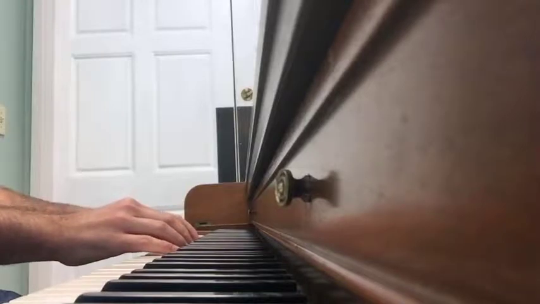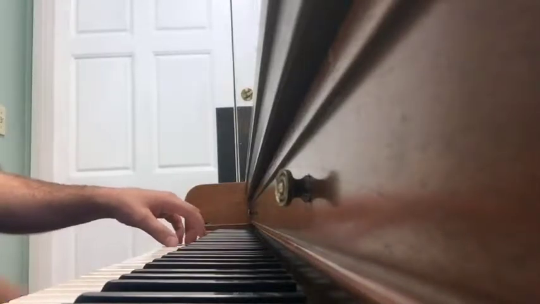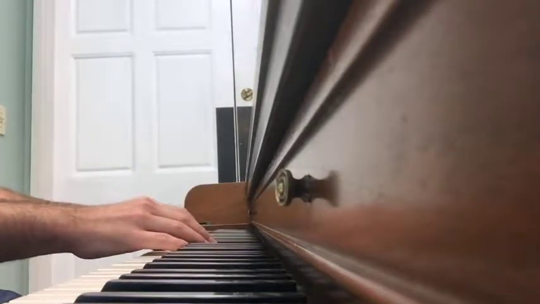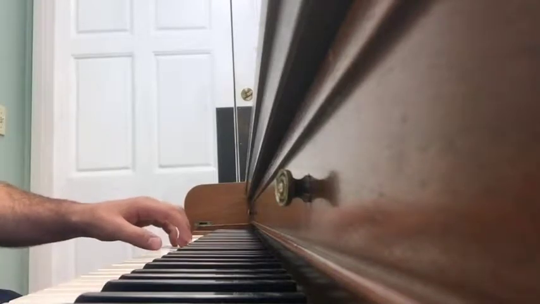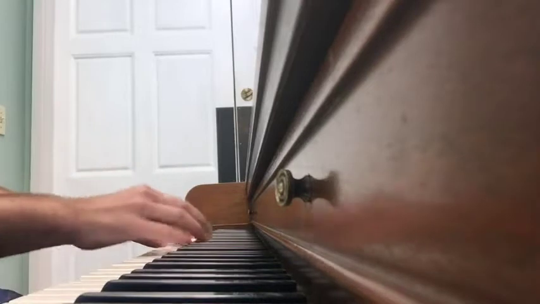So this first example is just me playing the C chord with my left hand and only changing the C chord to the F chord when I get to that second to the last measure to match up with that A melody note. So here we go, the first example.